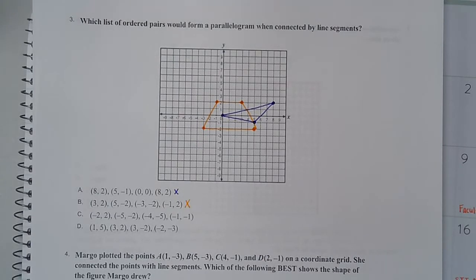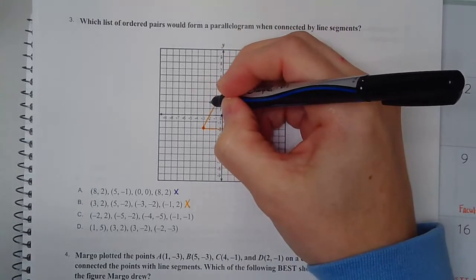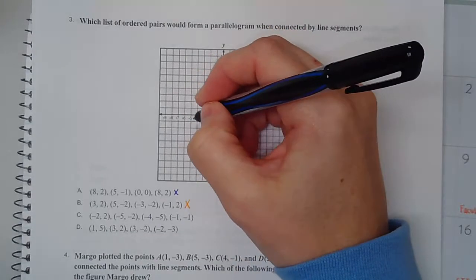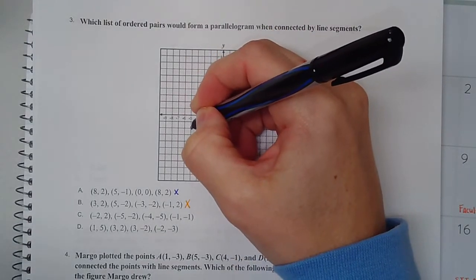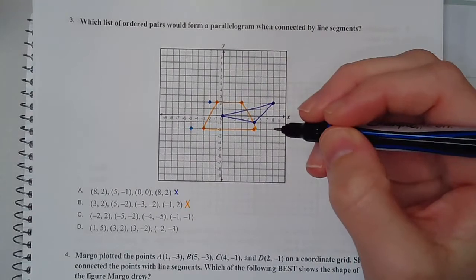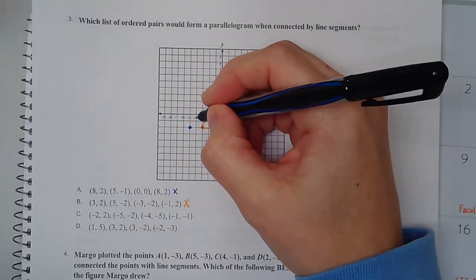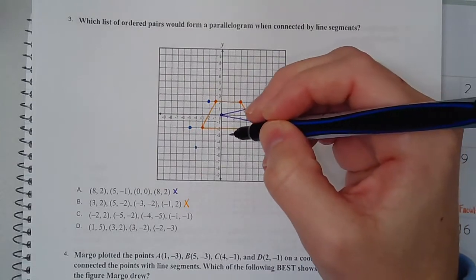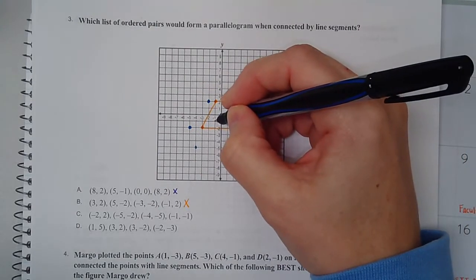C, what color have I not used? So let's use this one. (-2, 2), (-5, -2), (-4, -5), and (-1, -1).